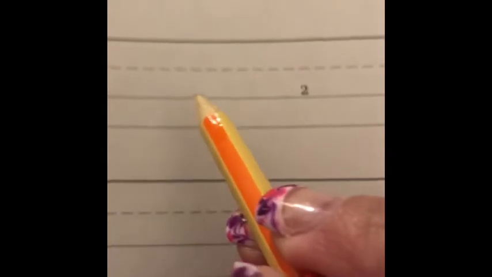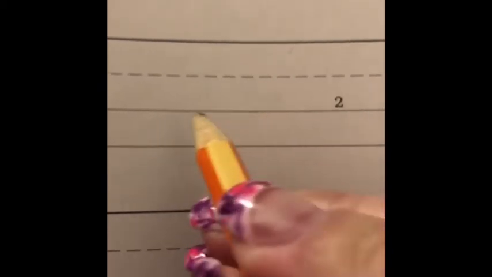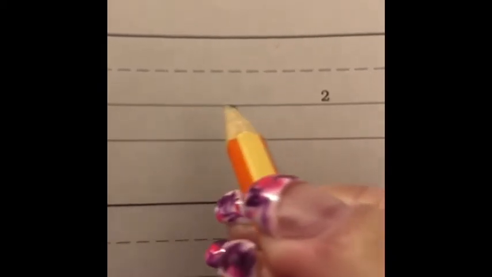Let's see if you remember the names of the lines. Okay, we'll start with the 3 lines that we use the most. What is the bottom line called? Not the clear under the ground line, but the bottom line on most paper. In foundations, we call it the grass line.